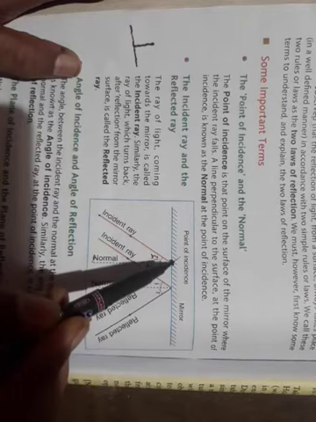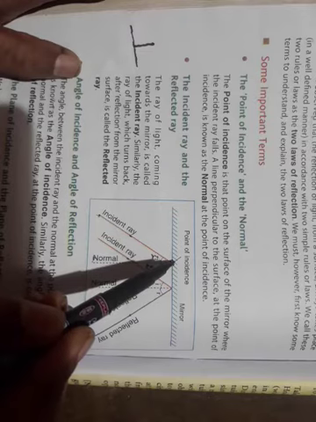All originate here. Here the incident ray is coming, the reflected ray is also going, and here the normal is also. So the incident ray, reflected ray and normal all lie on the same plane. On this plane, all rays will lie on the same plane. And this is the first law of reflection.